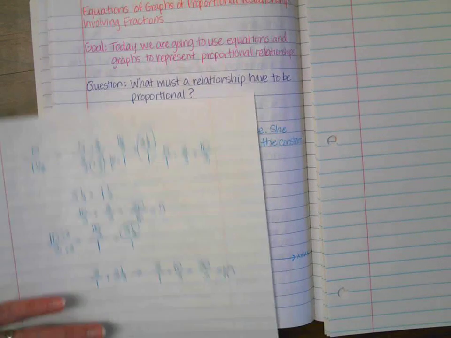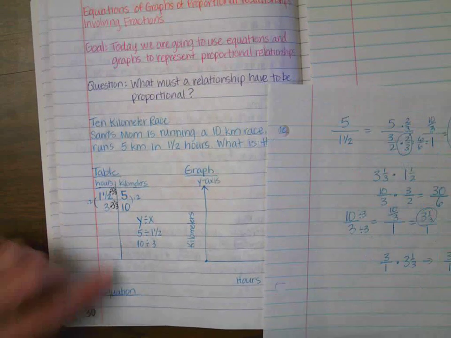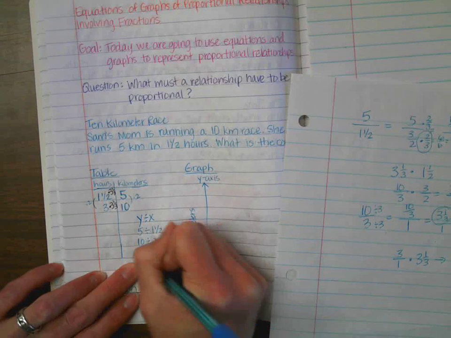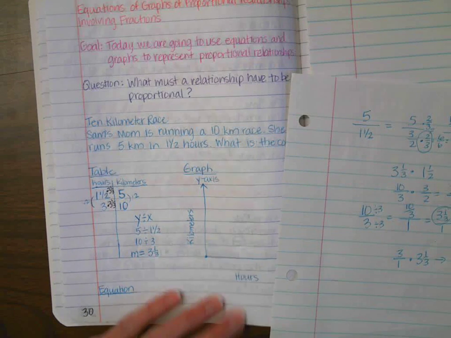And look right there, the answer was 10. So we did it right. Okay? So the constant for this table, remember m is another way to show constant. The constant for this table is 3 1/3.